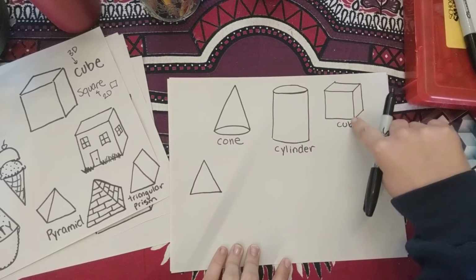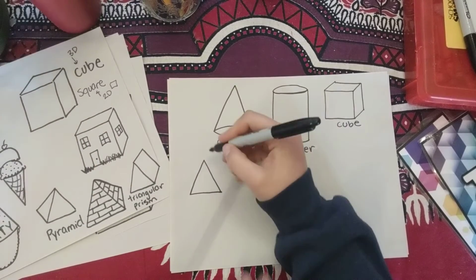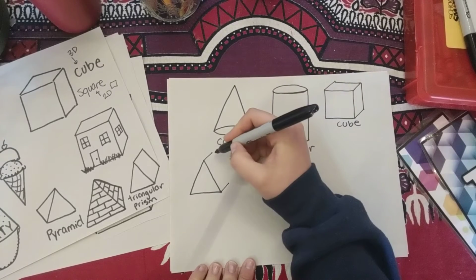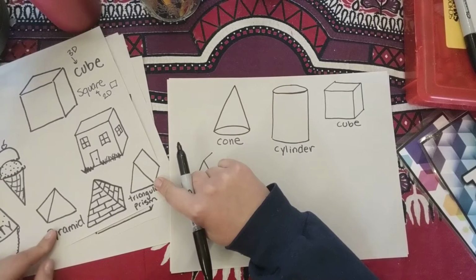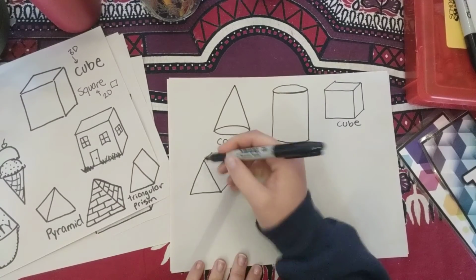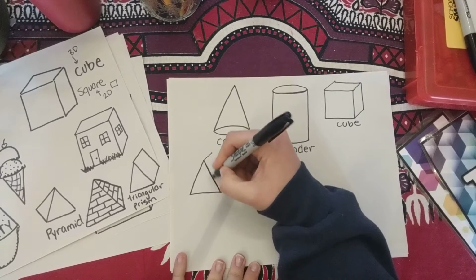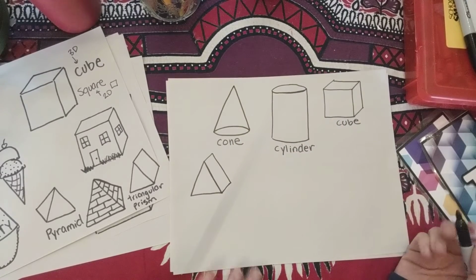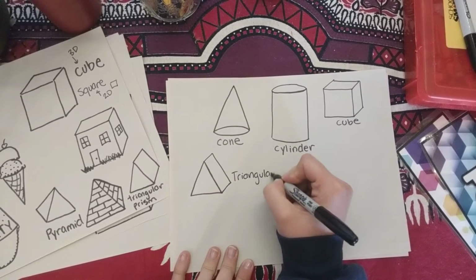Now, thinking about our cube, how we drew those diagonal lines, I'm going to draw two diagonal lines here. So take a look at the top and the bottom. And then I'm going to draw, oh my gosh, you guys, I started drawing the prism instead of the pyramid. Whoops. Okay. Triangular prism. That's what we're doing first. So we drew our triangle, our two diagonal lines, and then one more diagonal line. It's going to be the same as this line, going the same direction. There we go. So that's our triangular prism.